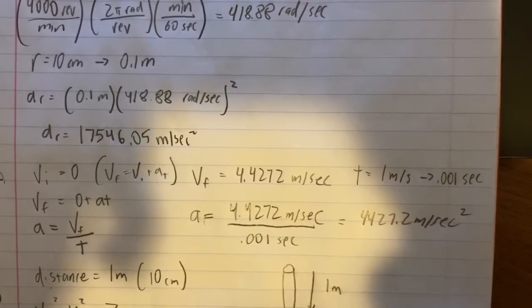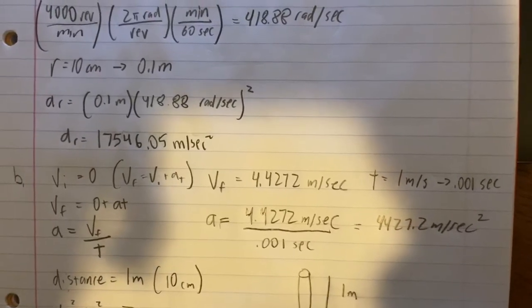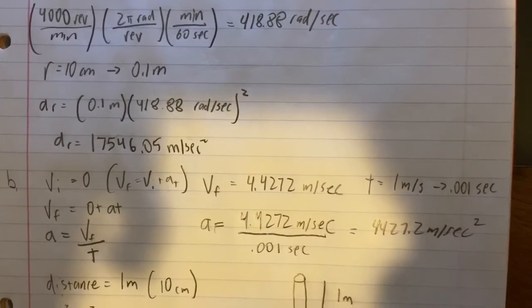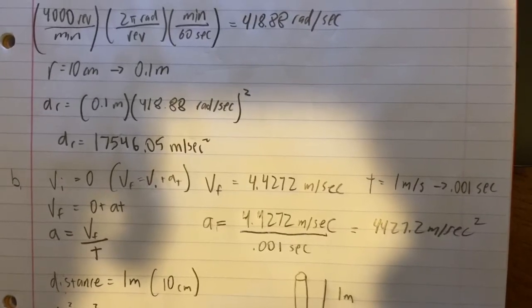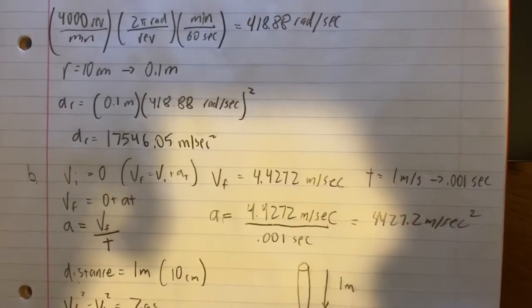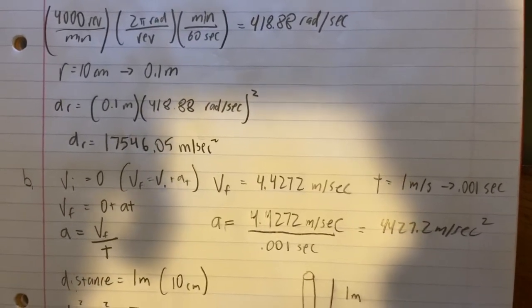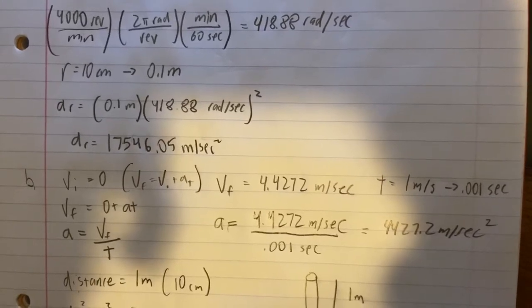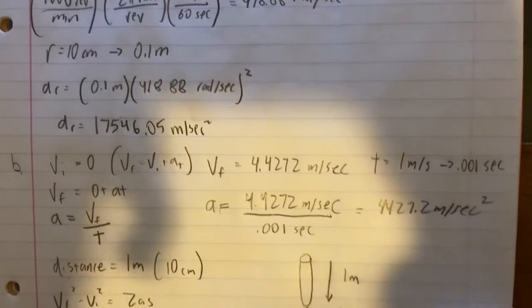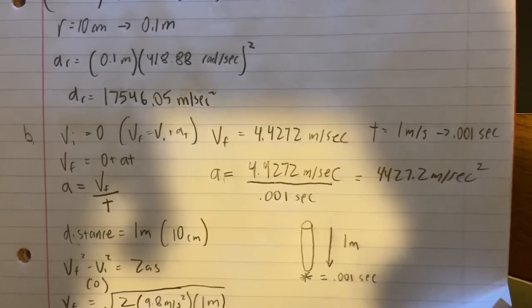Then that gets plugged back into the first equation of motion with A isolated, so the acceleration equals the final velocity, which is 4.4272 meters per second, over the time of the encounter with the floor, which is 0.001 seconds. And that turns out to be 4,427.2 meters per second squared.